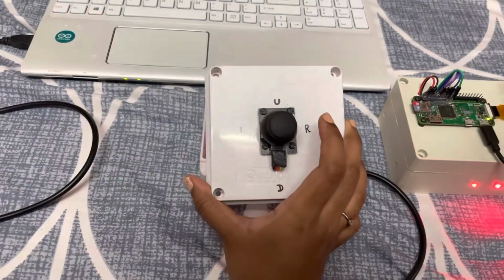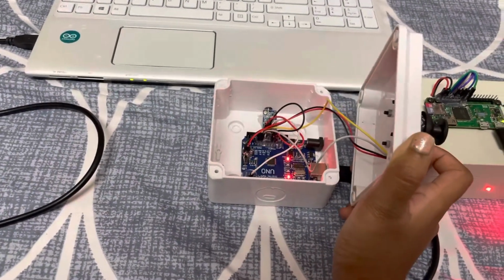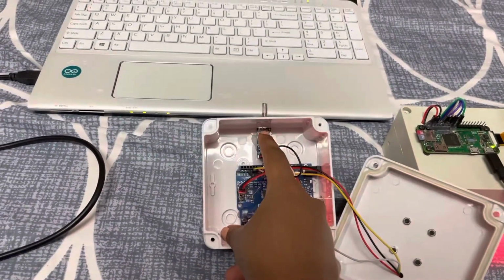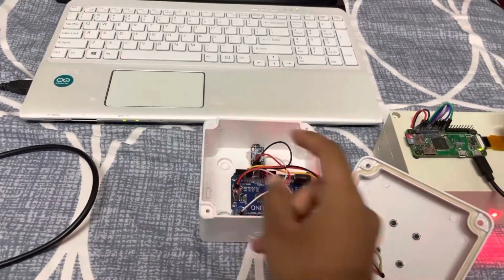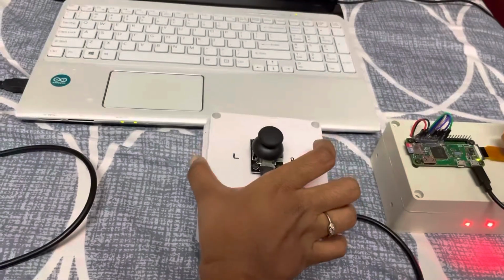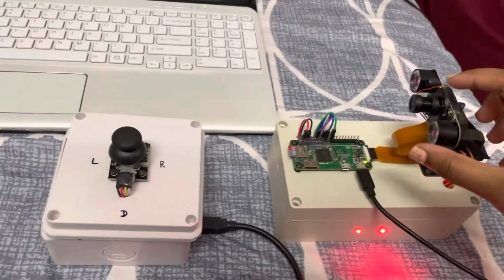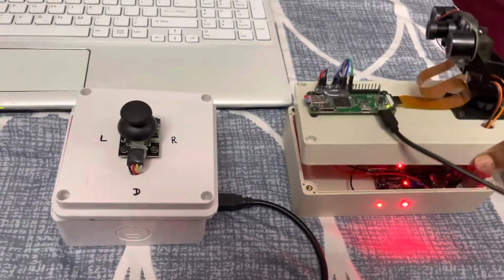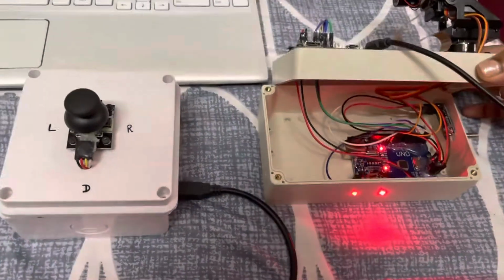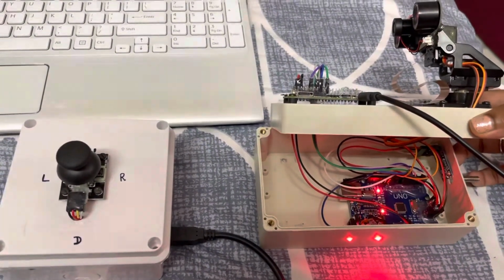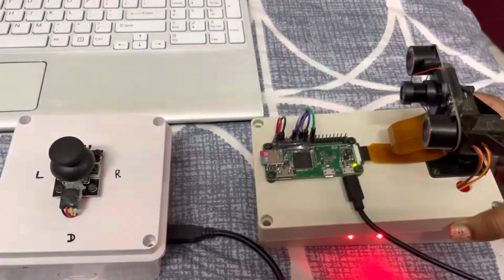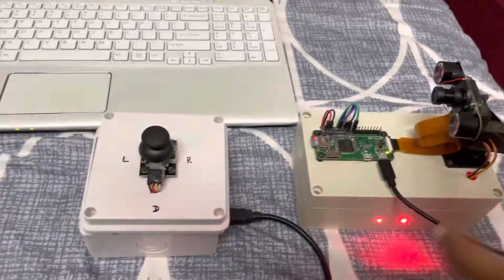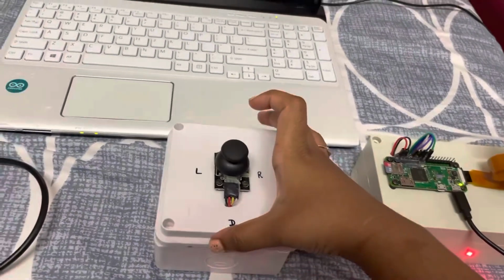So this is my joystick, which I have connected to Arduino. Here you can see the Arduino, and this is the Zigbee transmitter cum receiver. And this is the Raspberry Pi camera, the night vision camera, and this is the Raspberry Pi. The Raspberry Pi is connected to an Arduino again, and here is the Zigbee transmitter cum receiver. So I have done all the wiring, and I found these boxes in my storeroom, so I've used them for this.